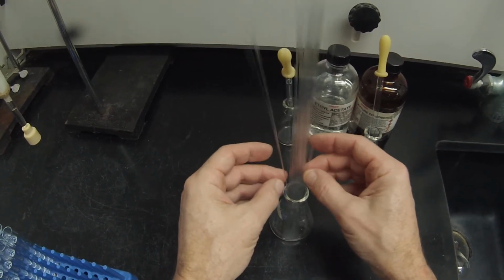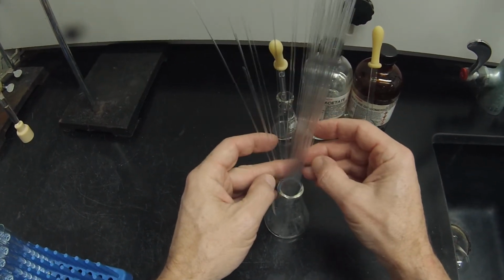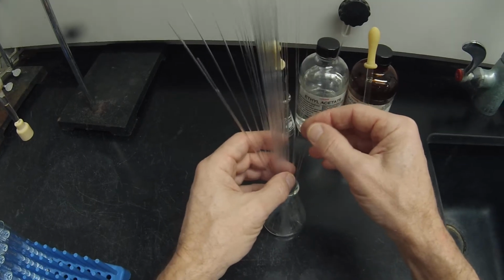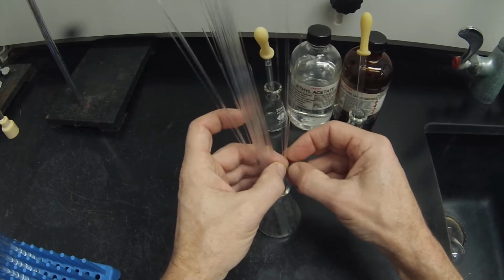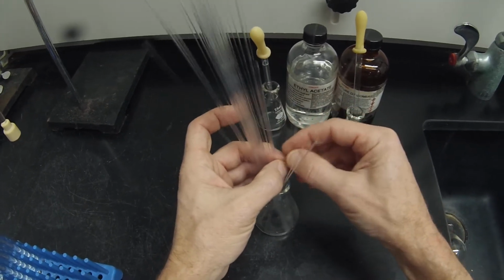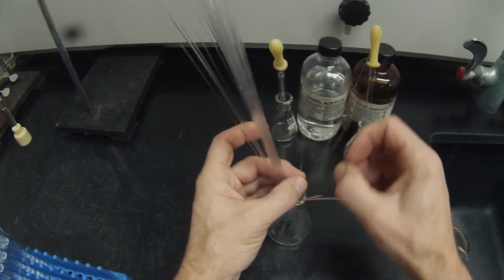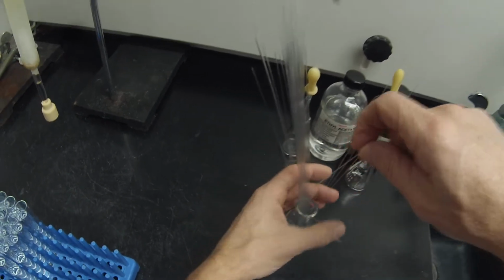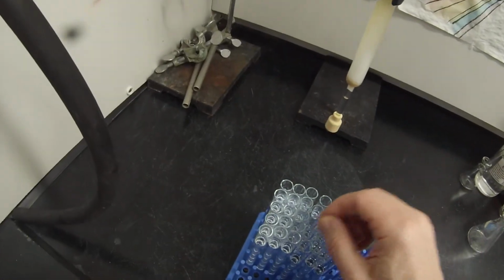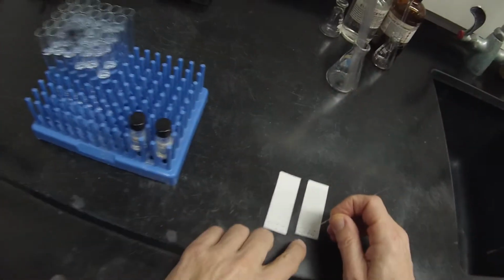There's a short one in here somewhere. There it is. Maybe. Where are you? And 17.